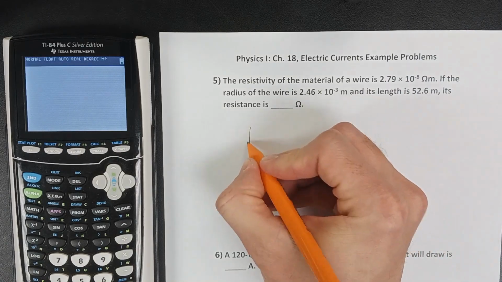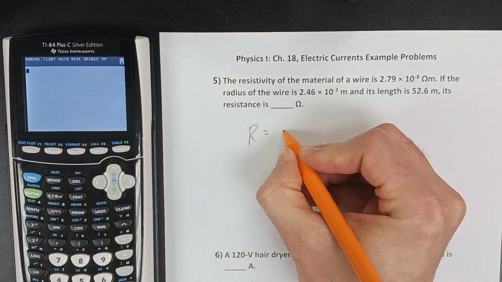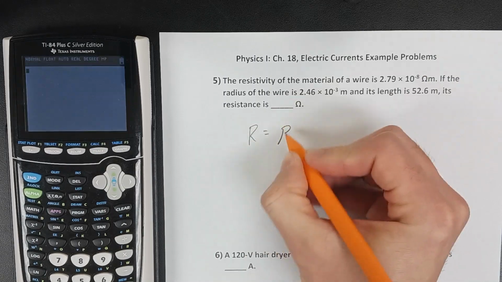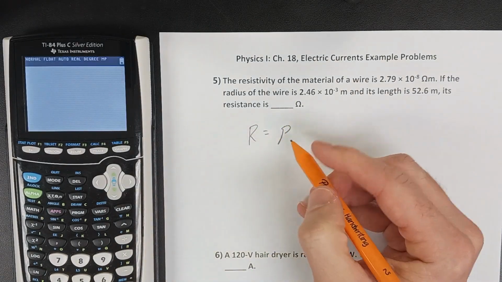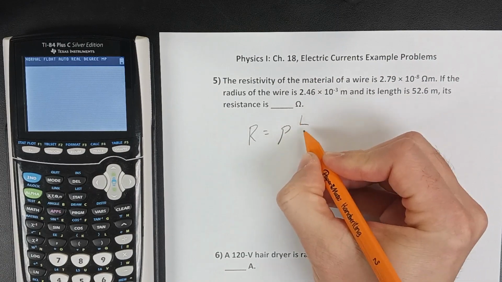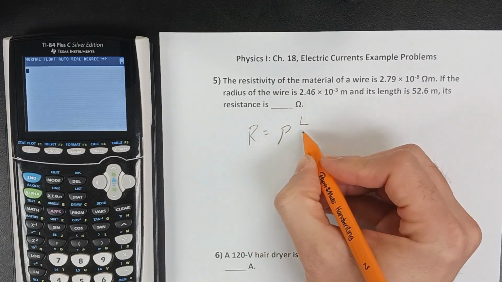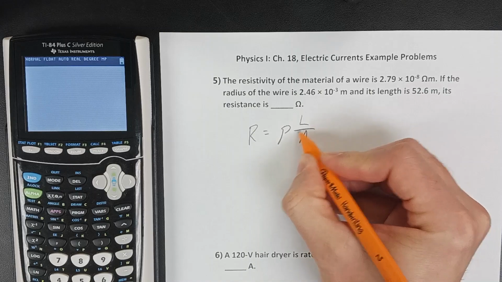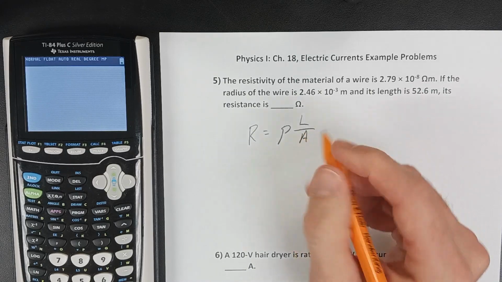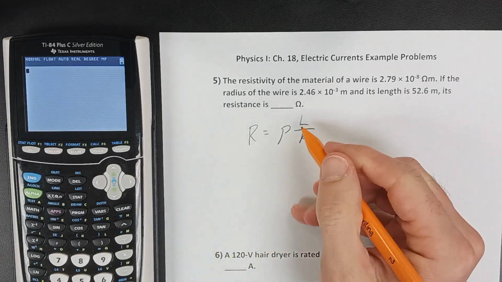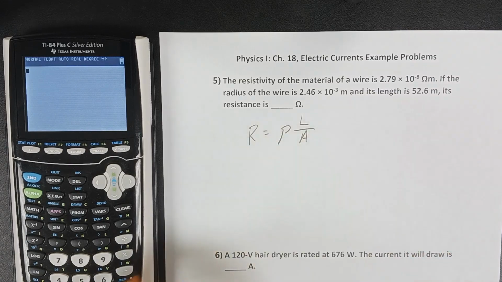So the resistance of a wire depends on the resistivity, what that wire is made out of, times its length. The longer the wire, the greater the resistance, but divided by the area of the wire. The wider, the thicker the wire is, the less resistance it's going to have.